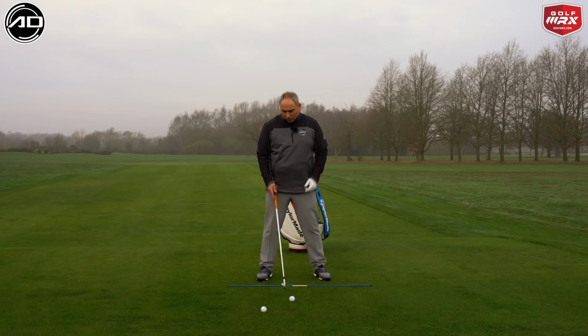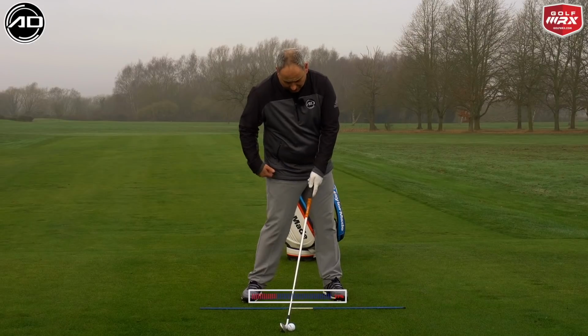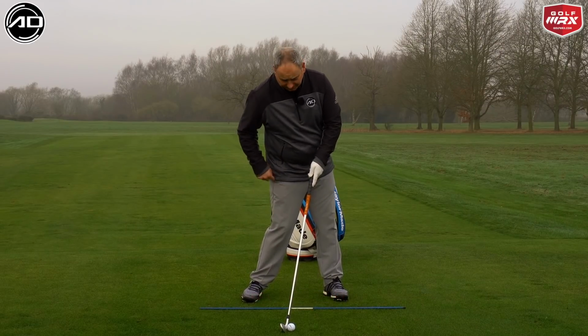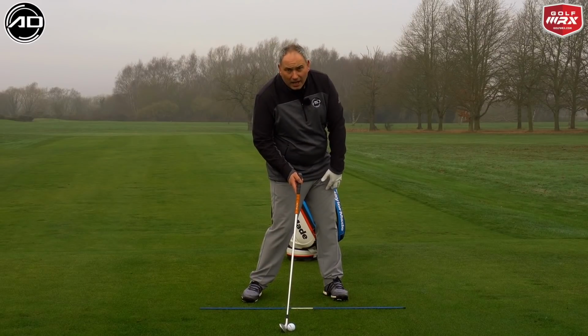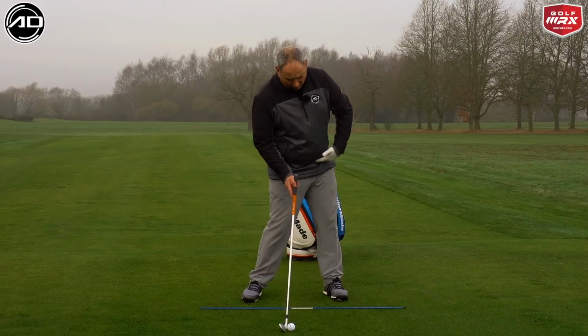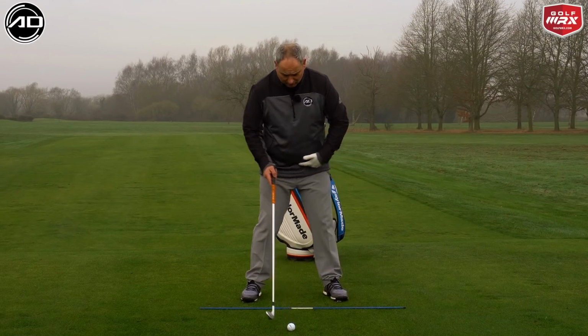So at impact, what's going to basically happen is we're going to shift our weight, our pressure, towards our lead side like this. And as I do that, you'll see here that my right knee increases its flex. My left leg extends or straightens. So the shift of the weight and the rotation of the pelvis are the first key things I want to talk about.